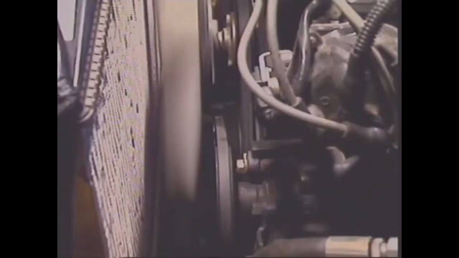Another way to alter the speed of the fan is with a viscous hub. This type of fan slips when it is cold, but as the engine heats up, it grips more and more.